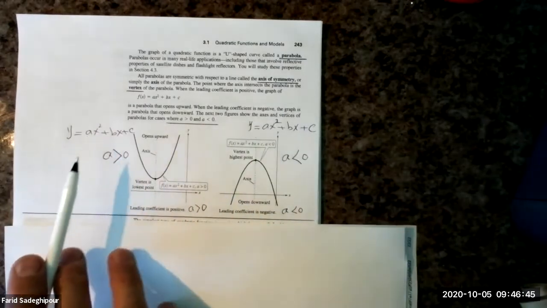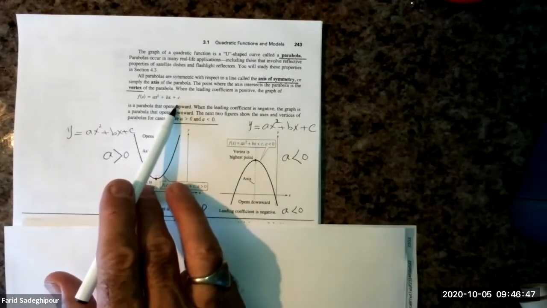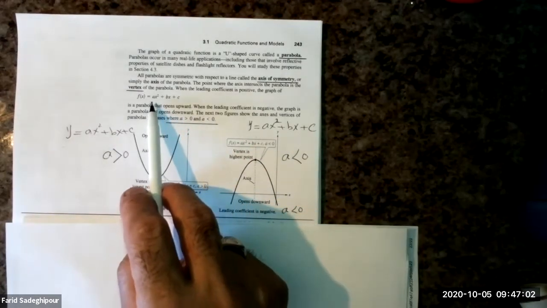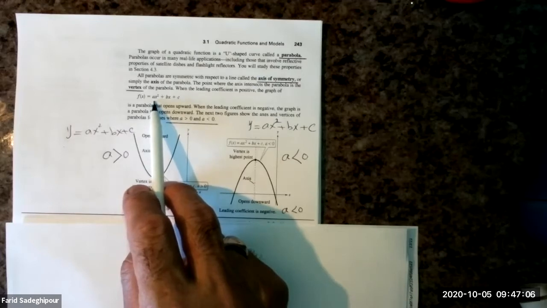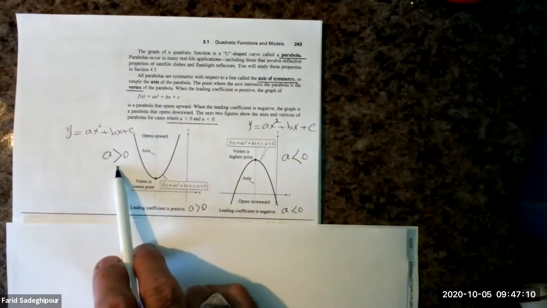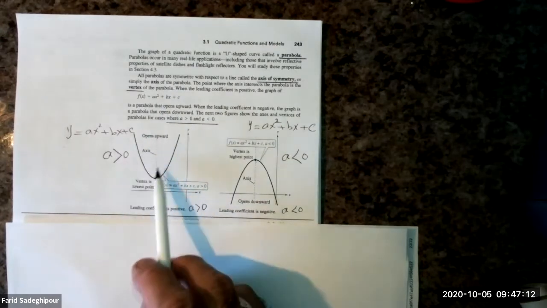So this is a general equation for any quadratic: ax^2 plus bx plus c. The value of the number that's sitting before x^2, if that value is positive, the parabola always opens upward.